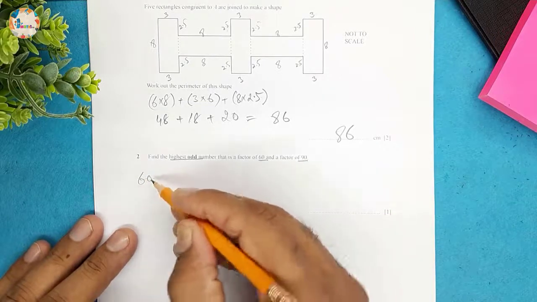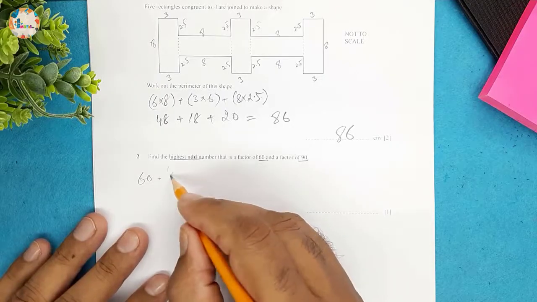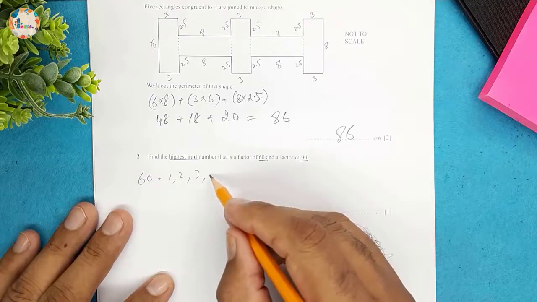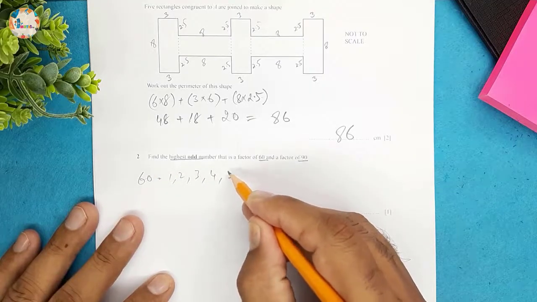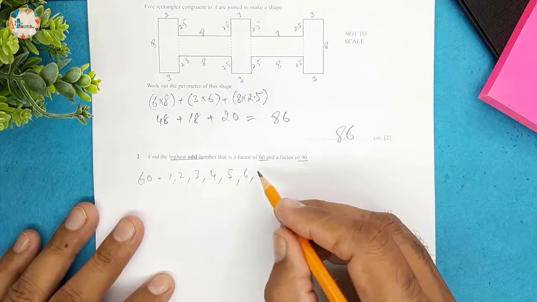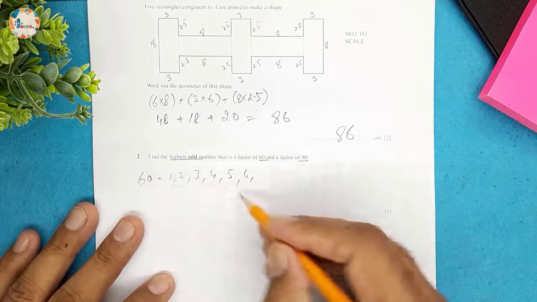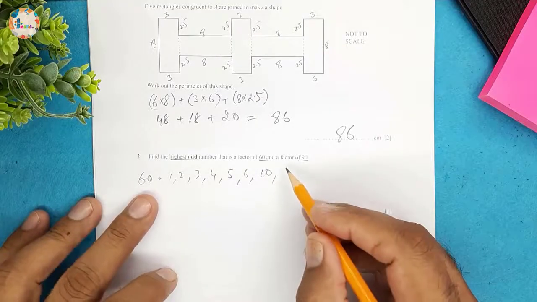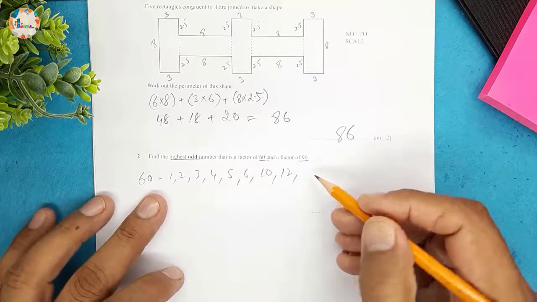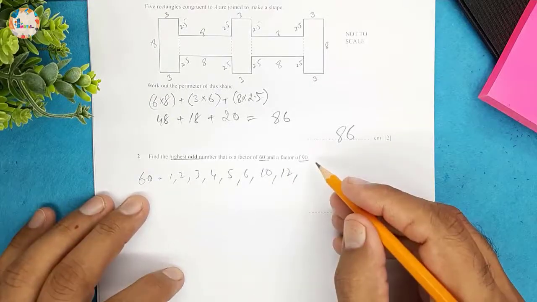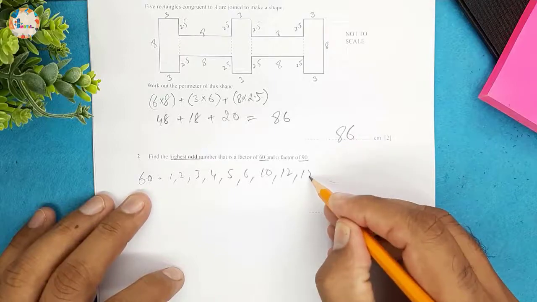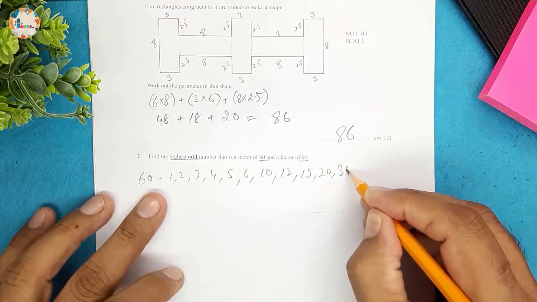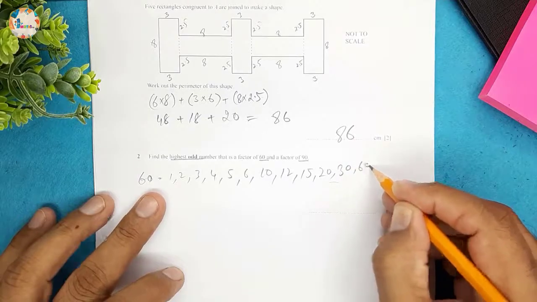So factors of 60 we can write as 1, 2, 3, 4, also 5, 6, 8 is not a factor, 10 will be a factor, 12 will be a factor, 15 will be a factor, then 20, 30 and 60.